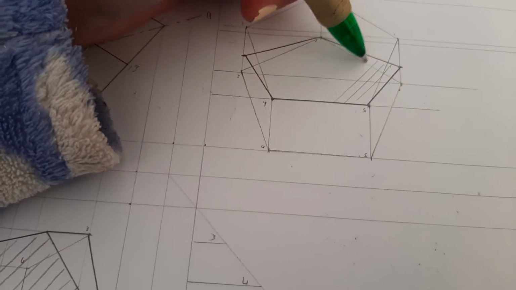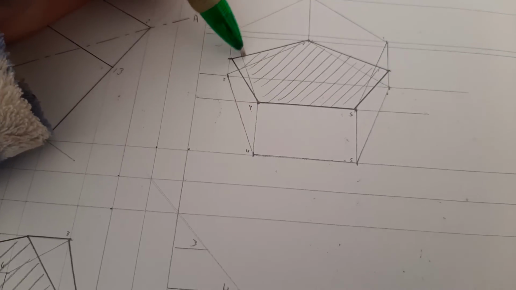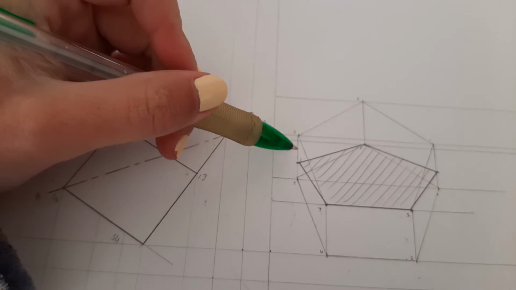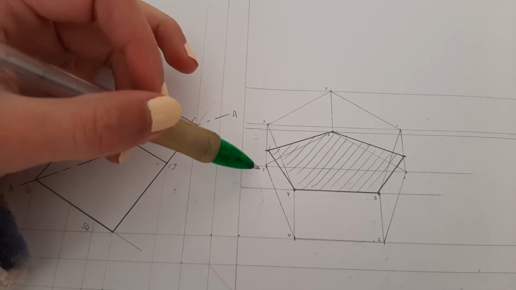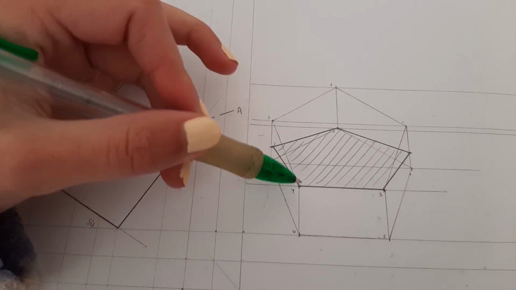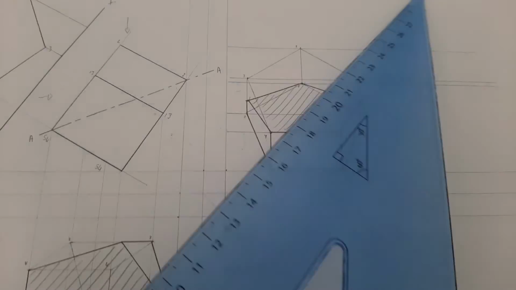Again, you're going to hatch using your ruler at equal intervals at 45 degrees. Okay, but now you know that this top part gets cut away, obviously, all this junk here. So all you're going to see is this bottom part here, and that's what you're going to make solid. Okay, and then you're going to be done.